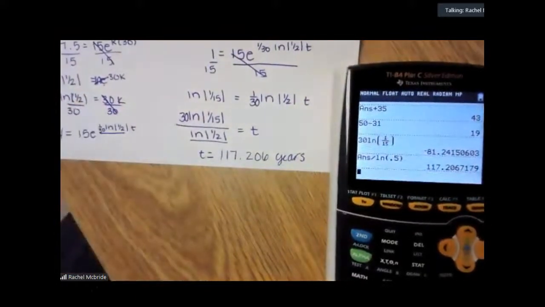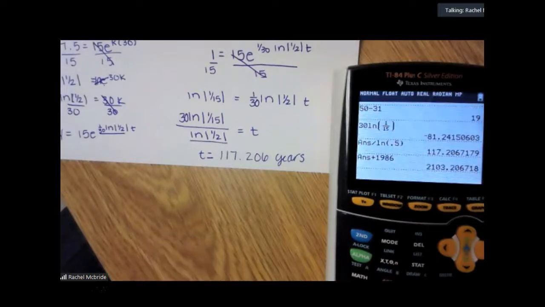So what that means is if this happened in 1986, you'd have to add those years to 1986, and not until the year 2103 can people go back there and have safe drinking water. So well beyond my time for sure.